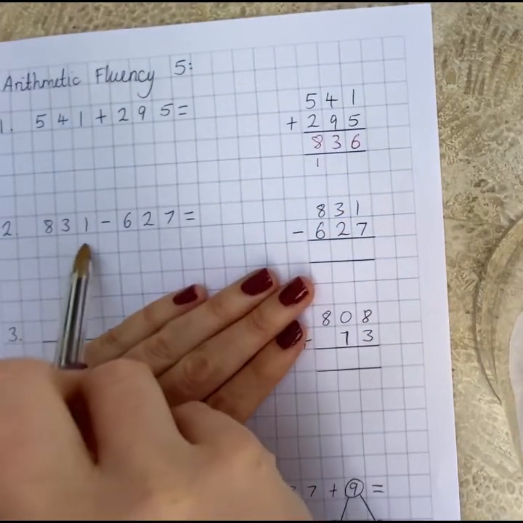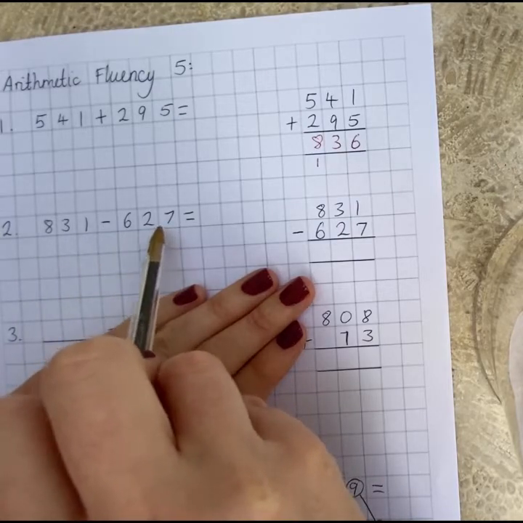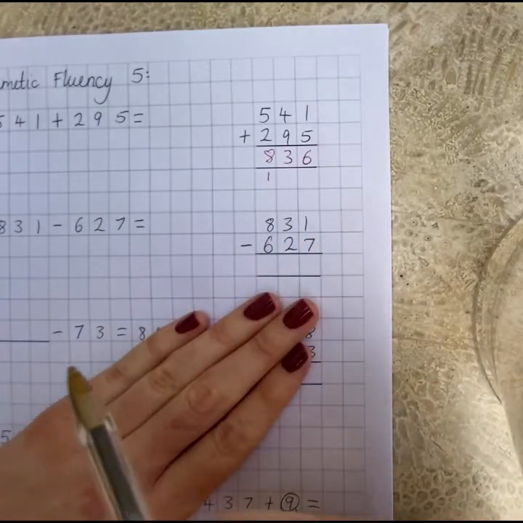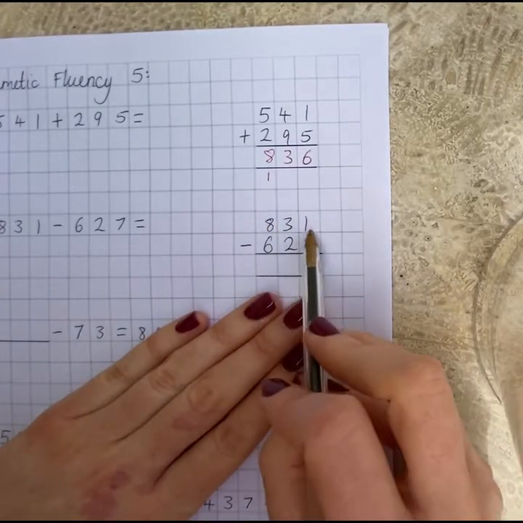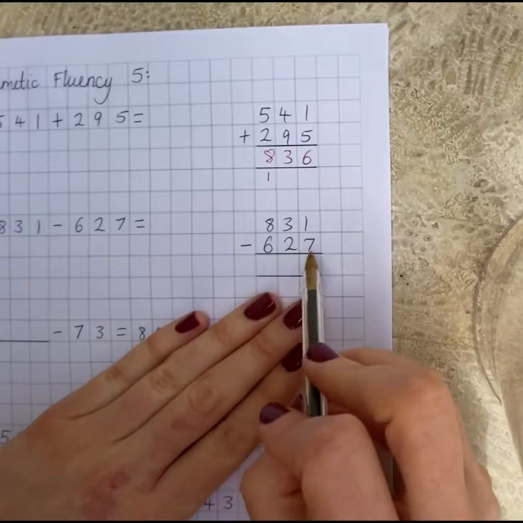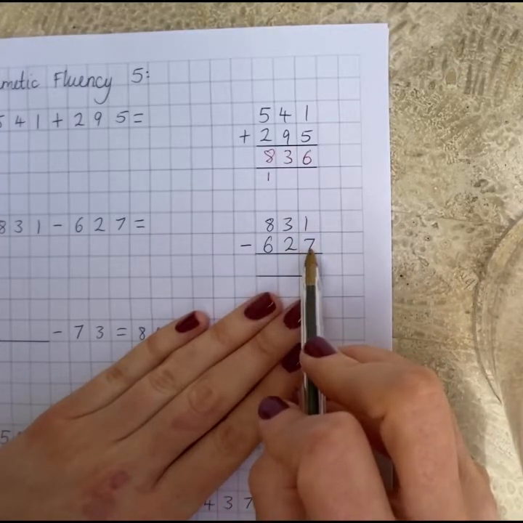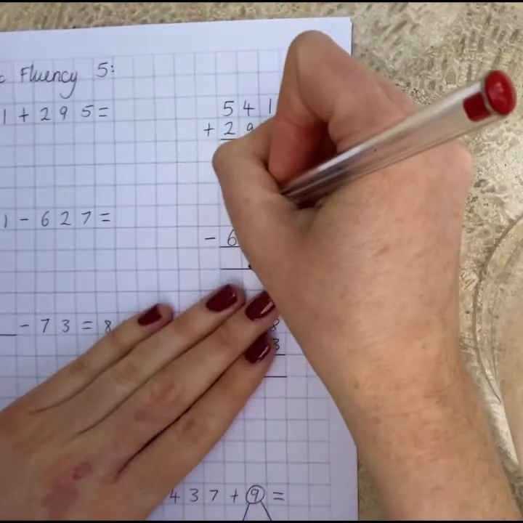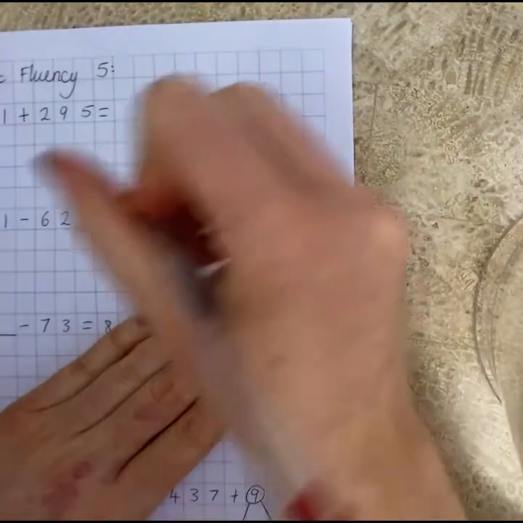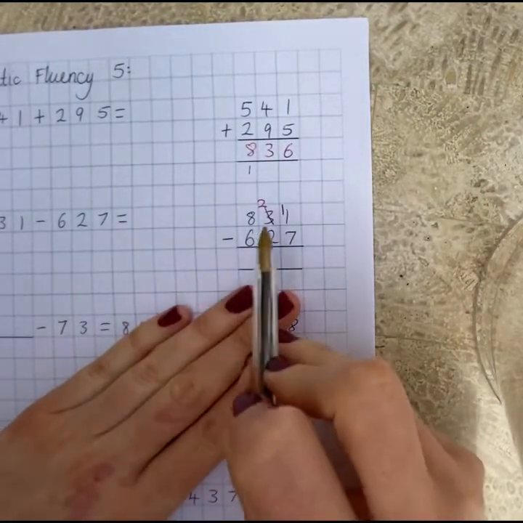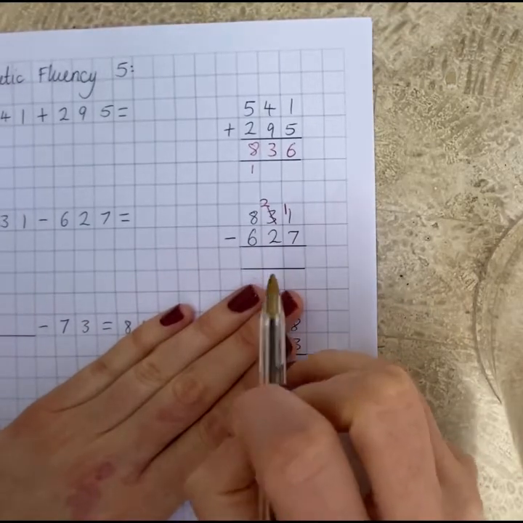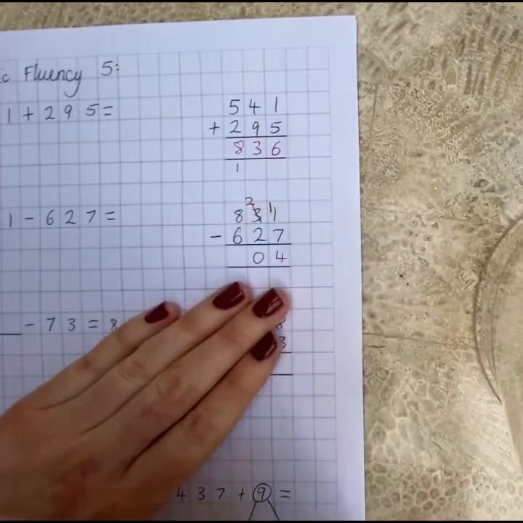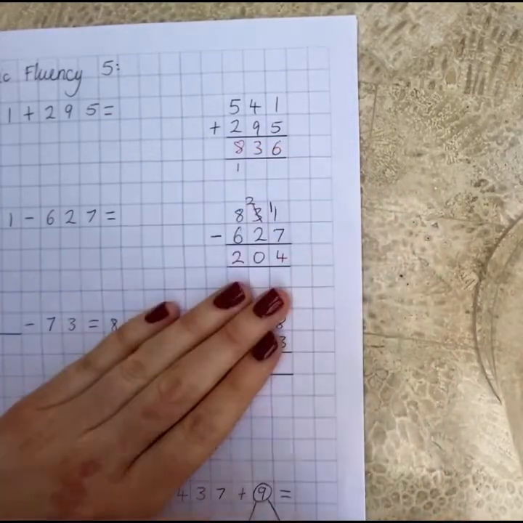We have 831 minus 627. Make sure you line up the column carefully so the place value is correct. Now in the ones we have 1 minus 7, so we need to regroup here. We need to regroup the three tens. So we're going to have 2 tens over here and put one of those tens in there so it becomes 11. Then we can do 11 take away 7 equals 4, and 2 minus 2 is 0, and then 8 take away 6 is 2, 204.